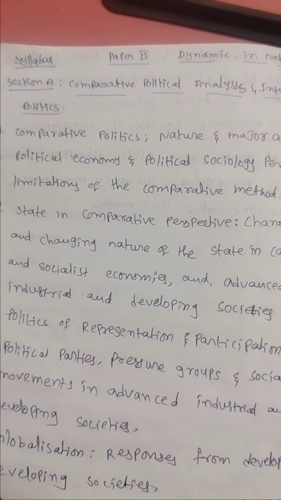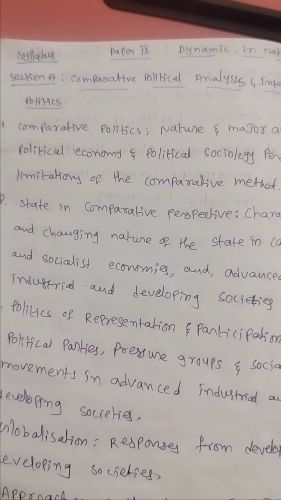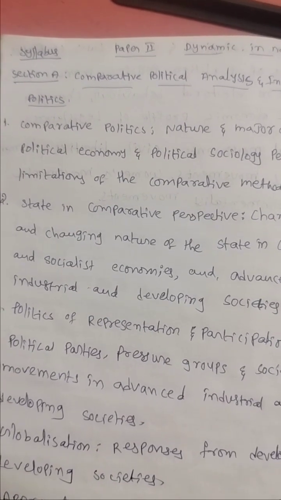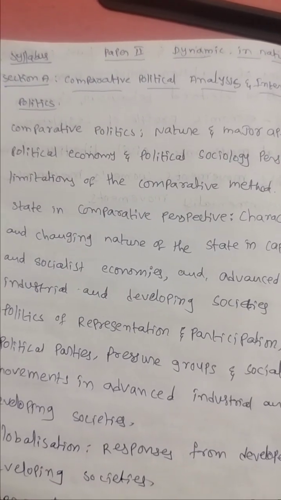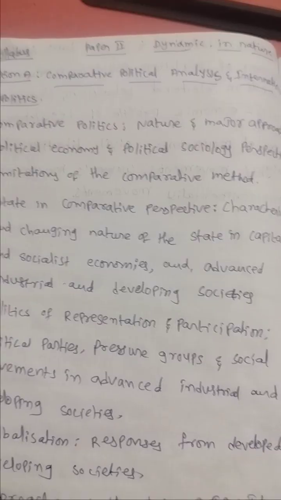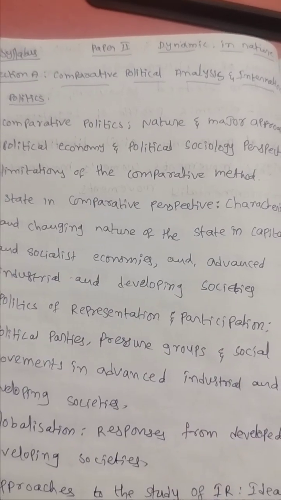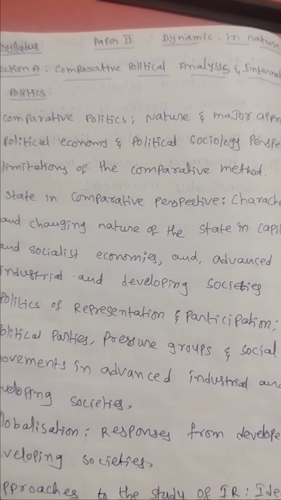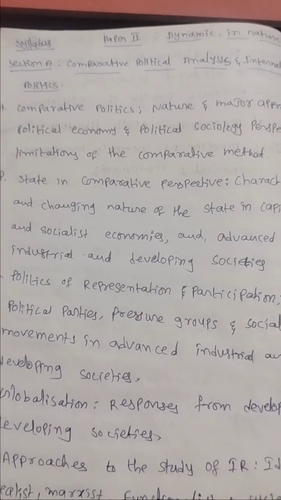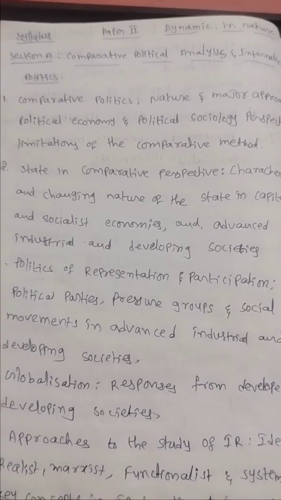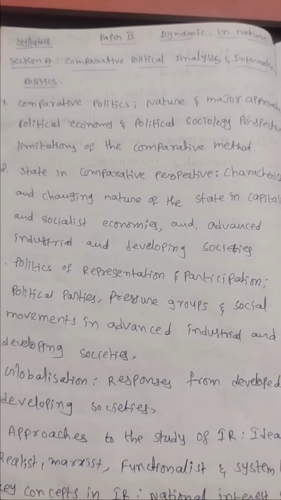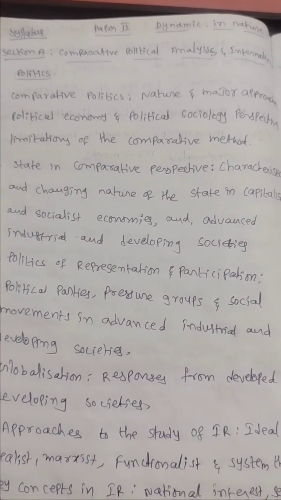Today our topic is Paper 2 syllabus. I am discussing the Paper 2 Section A and Section B syllabus. The Paper 2 syllabus is dynamic in nature. We will prepare starting with current affairs. The Paper 2 syllabus is very important for gaining marks, so please be careful on Paper 2.